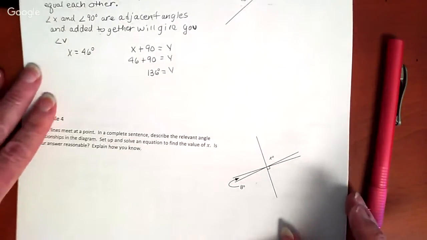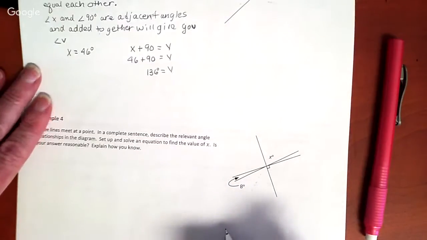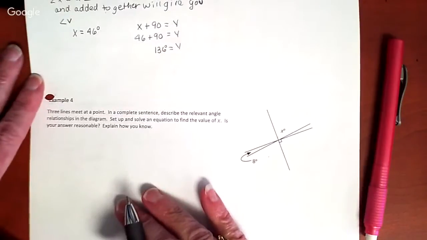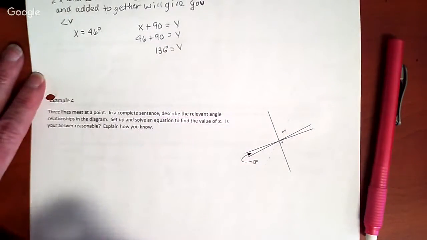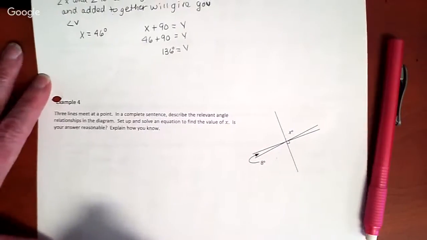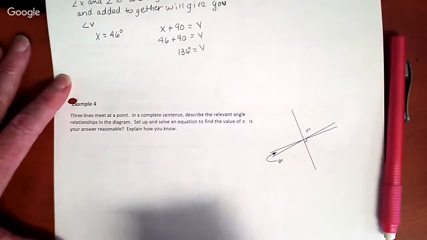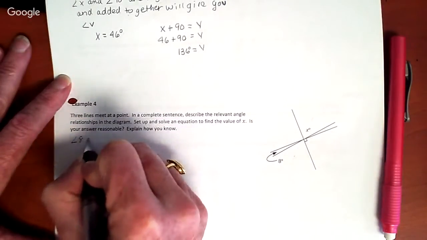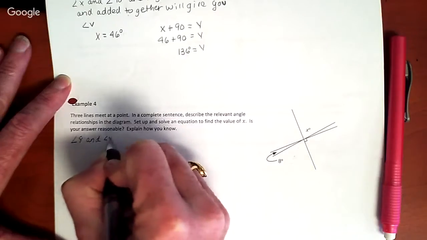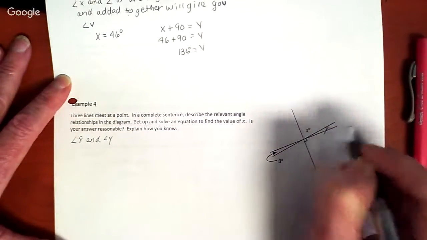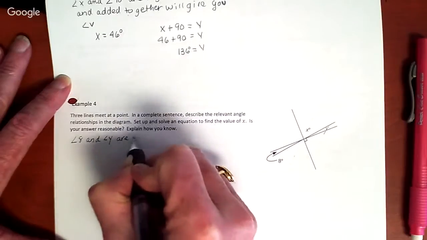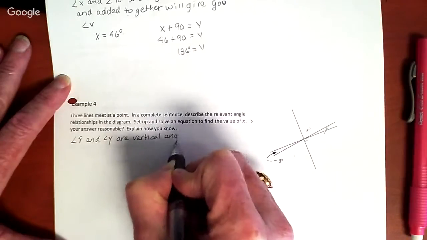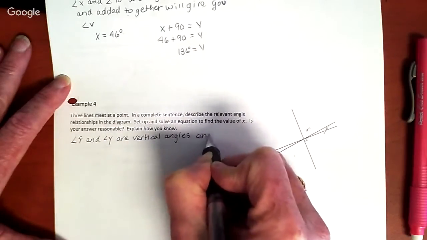So next we have three lines that meet at a point. In a complete sentence, describe the relevant angle relationship in the diagram. Set up and solve the equation to find the value of x. Is your answer reasonable? Explain how you know. Well, angle 8 and angle y, which is what we're going to label here, are vertical angles and equal each other.